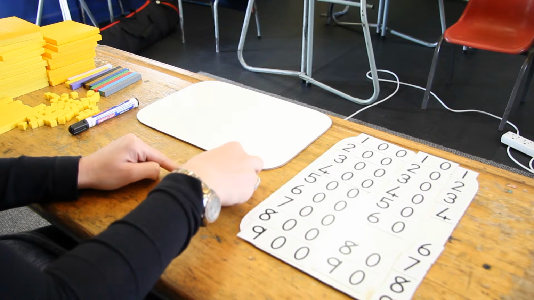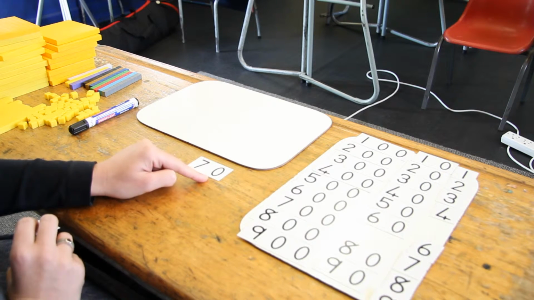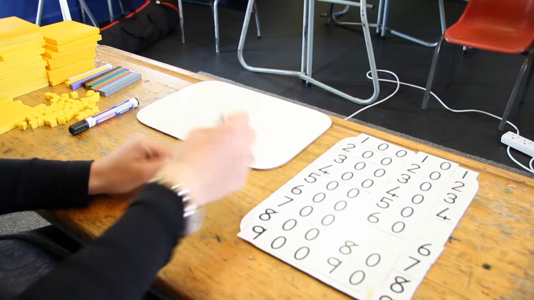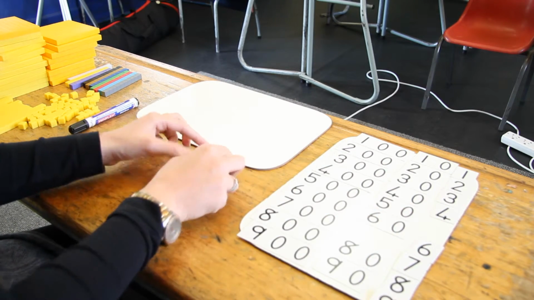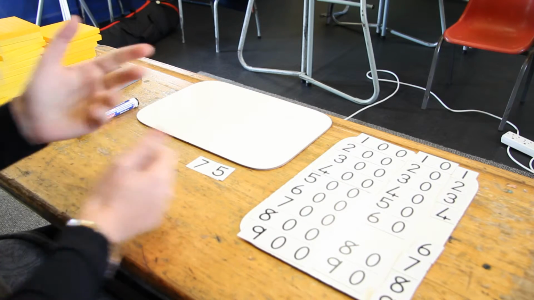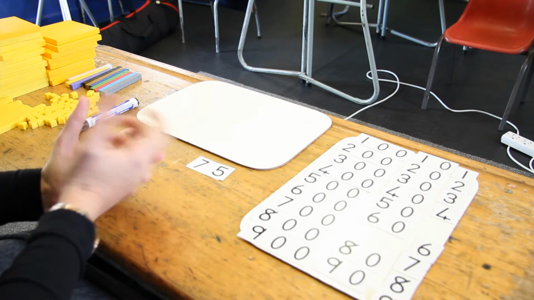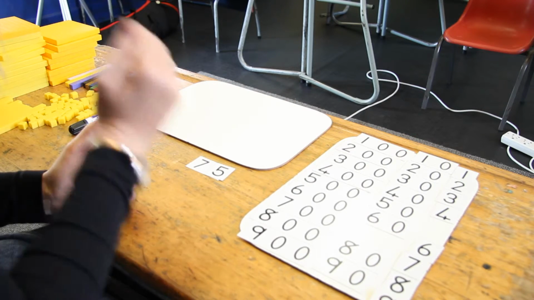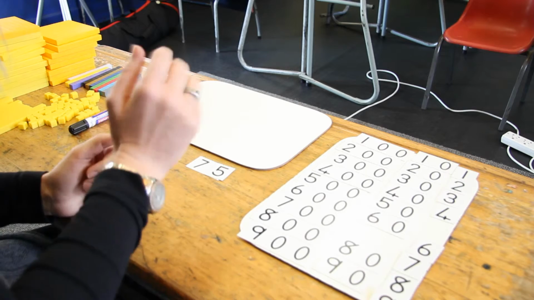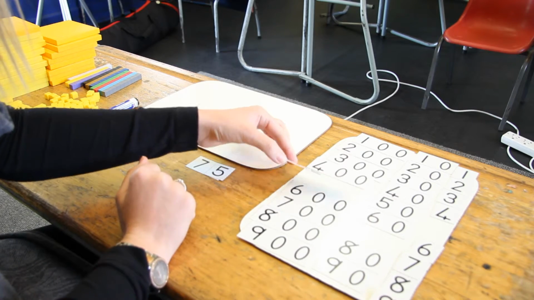And you can show the children that the value of the 7 is actually 70. So now they've made 75. You can ask them to put the number back, or you can ask them to add to that number, depending on the level of your children. So I'm going to say, let's make that number 500 more. And they would automatically pick up 500.